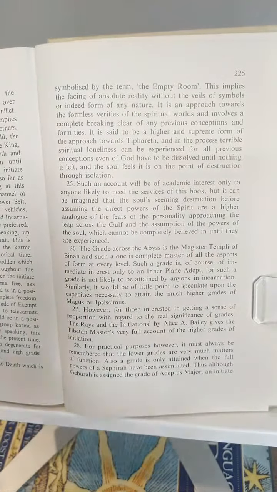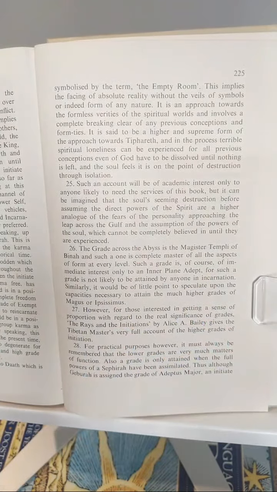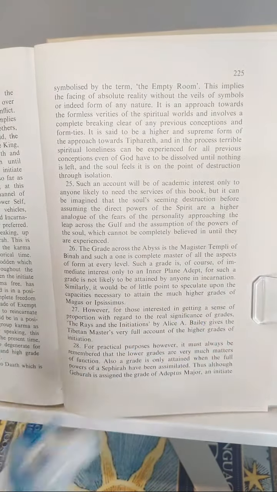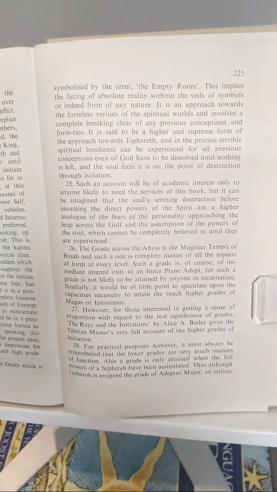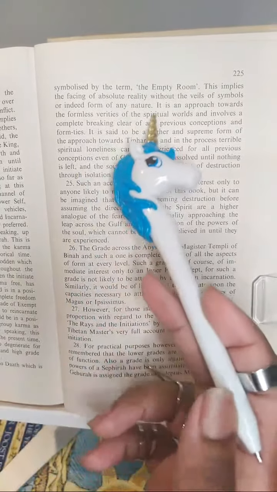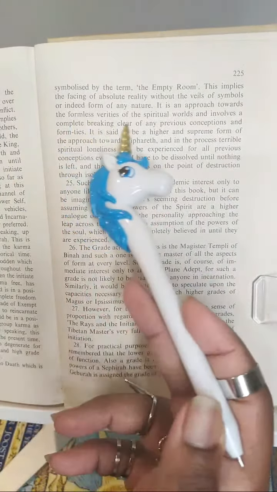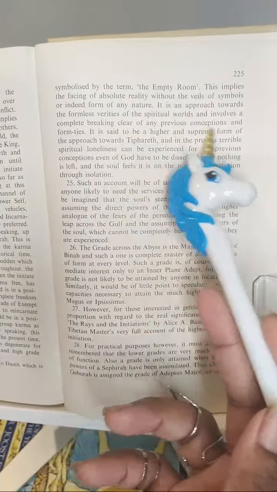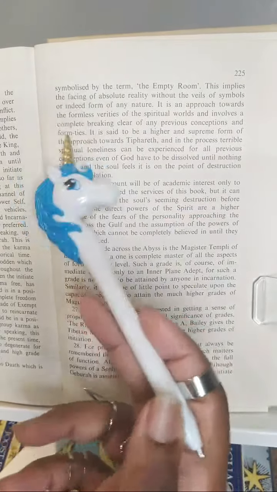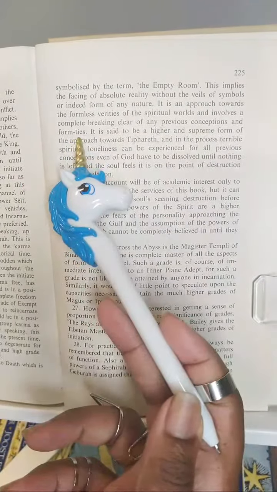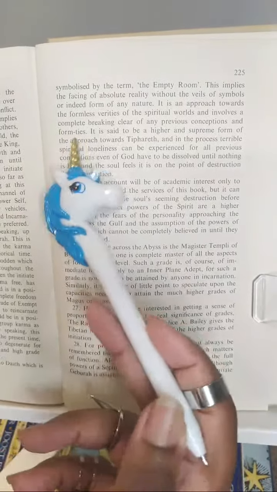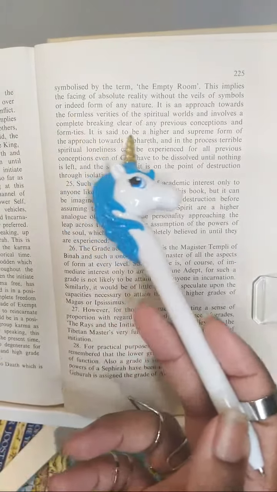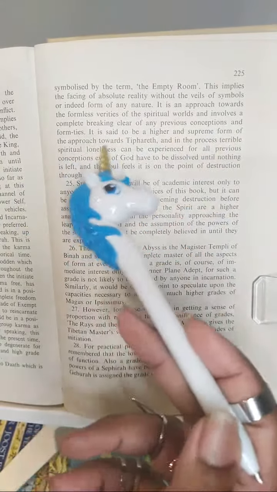So yeah, looking at the empty room, because this is what we're talking about. From Chesed lies the secret path to Daath, which is symbolized by the term the empty room. This implies the facing of absolute reality without the veils of symbols or indeed form of any nature. It is an approach towards the formless verities of the spiritual worlds and involves a complete breaking clear of any previous conceptions and form ties. This is what I'm talking about. And it won't make sense to people at a lower level, but at a higher level, this is the work here. It is said to be a higher and supreme form of the approach towards Tiphereth.